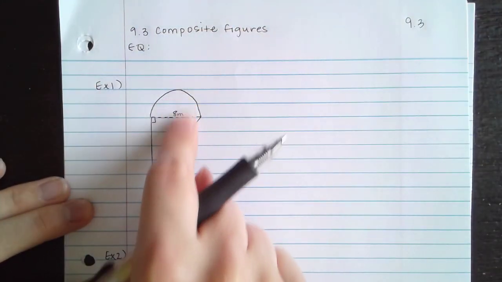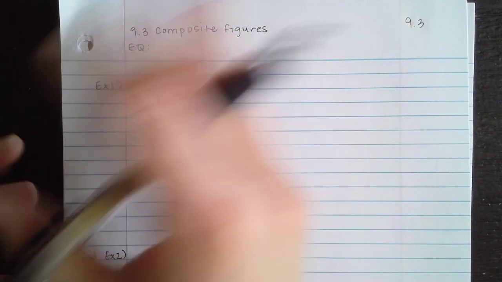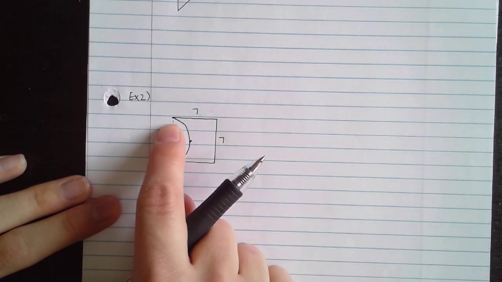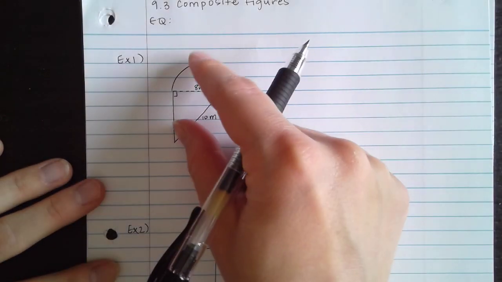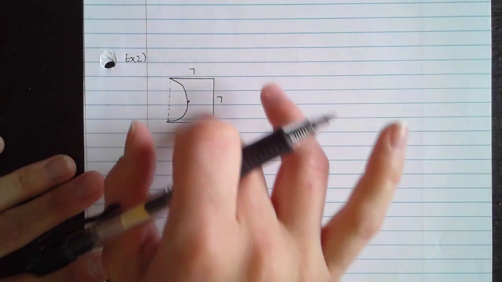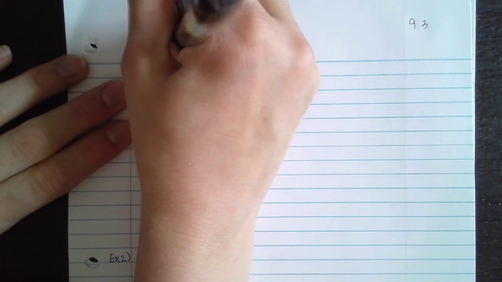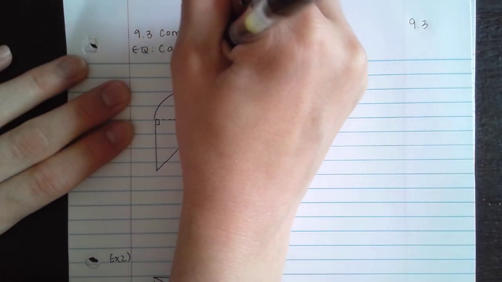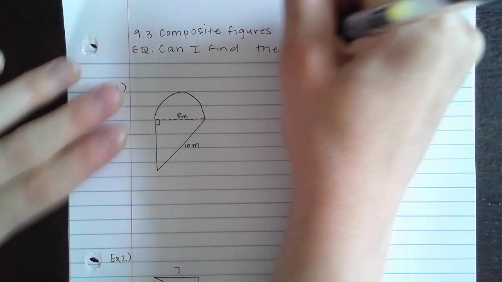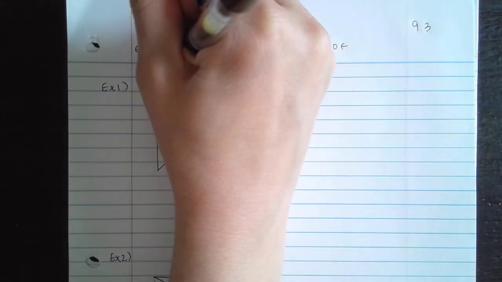Like this picture, you'll see a semicircle and a triangle, and so we're going to add all of that up, or in this case, take a square and subtract something. So composite figures can be adding things together, or it could be subtracting different pieces from a whole shape. So our essential question is, can I find the area of composite figures?